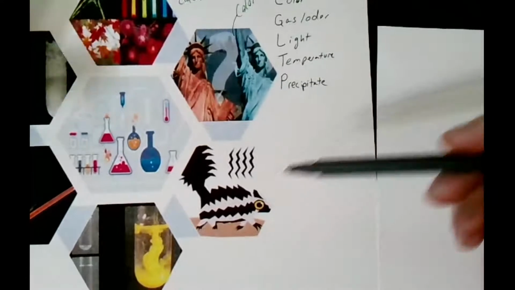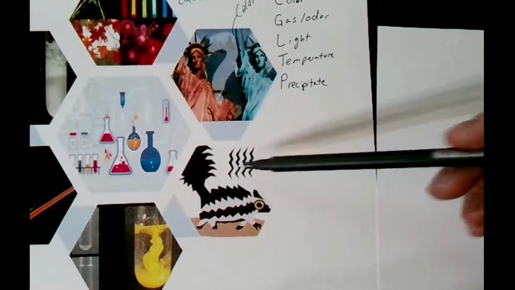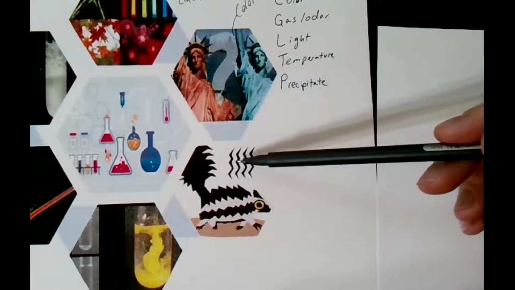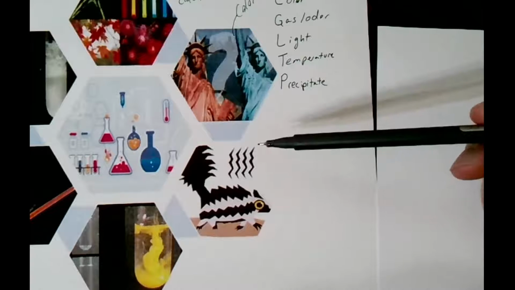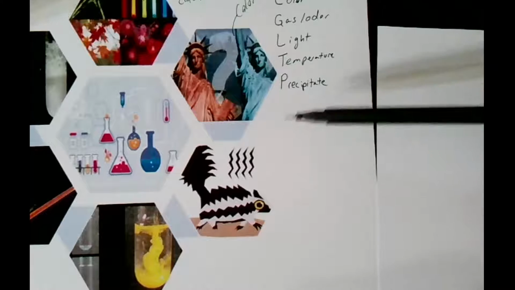The next one here, we have an awesome skunk. So the skunk, we really can't see it, but it's visualized by these little waves up here. It has a smell to it, an odor. So we see that odor, and it's stinky. It may be an indication of a chemical change.